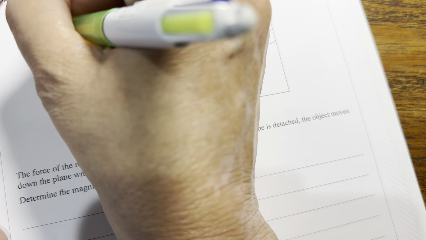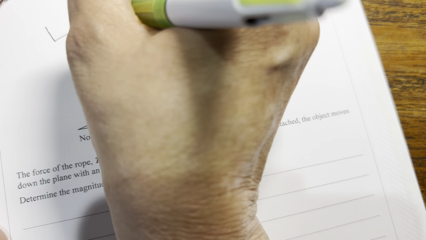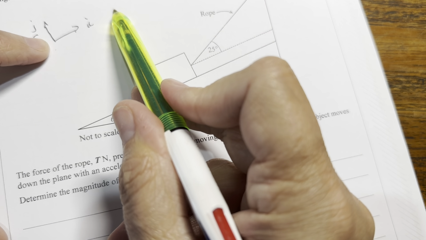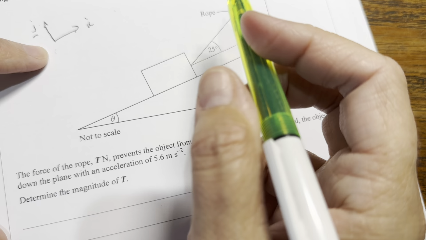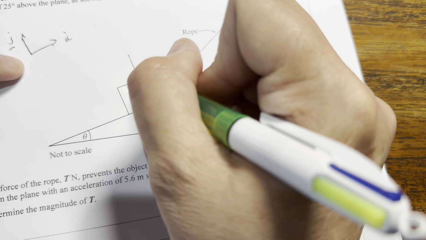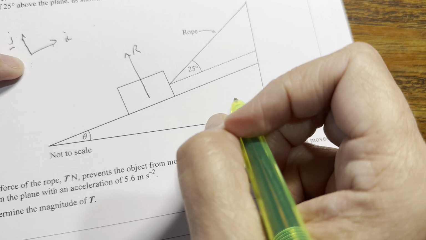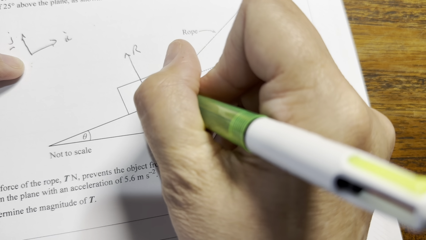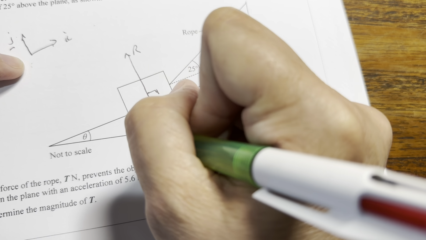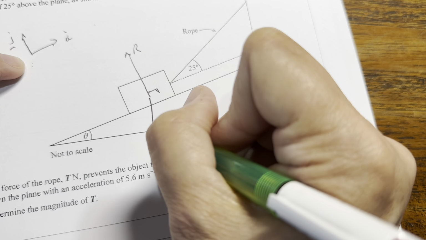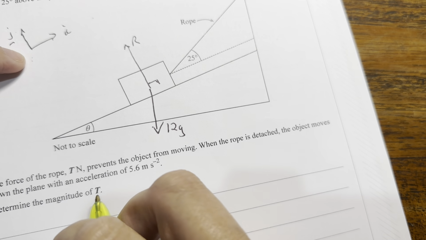Now I'm going to talk about my I direction being up, parallel to the plane, and perpendicular to the plane. We know the forces in play. We have a reactionary force that's perpendicular to the plane, and we have our gravity force, which will be 12g going down.